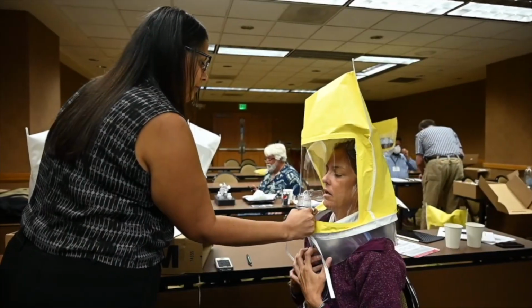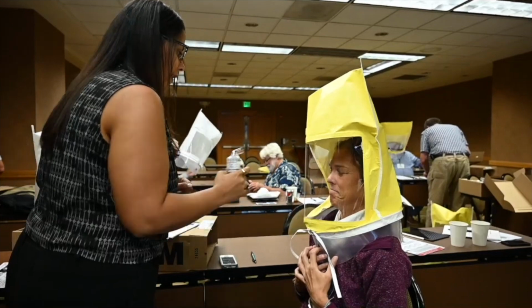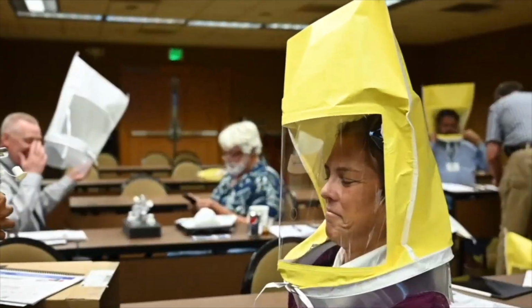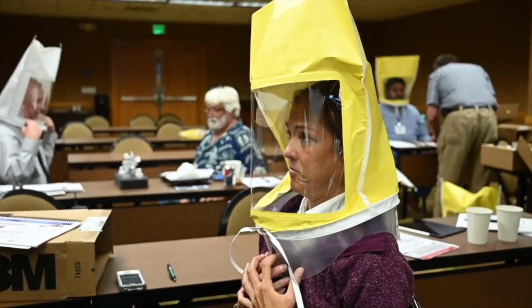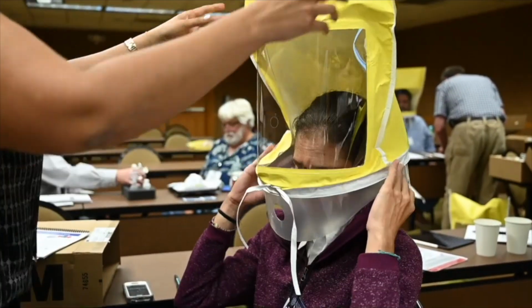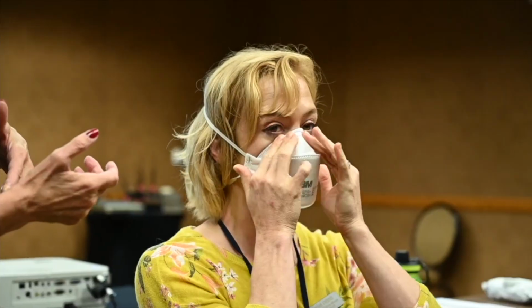The most common type of fit test is known as a qualitative fit test. This test relies on the user's sense of smell or taste while wearing the facepiece. Because of this, it's recommended that you don't eat, drink, or chew gum within 15 minutes prior to taking the sensitivity test. You will need to put your respirator mask on and do a positive and negative pressure seal check in order to confirm a good seal.